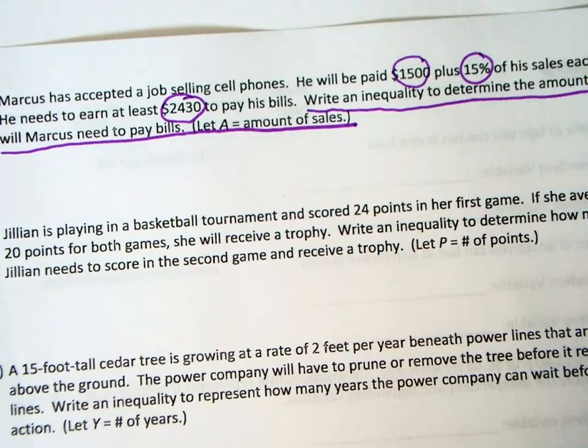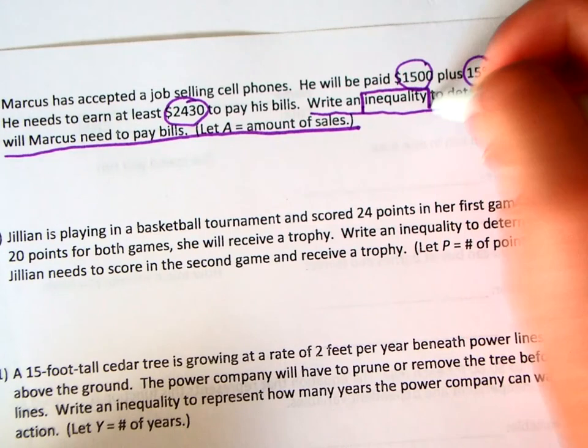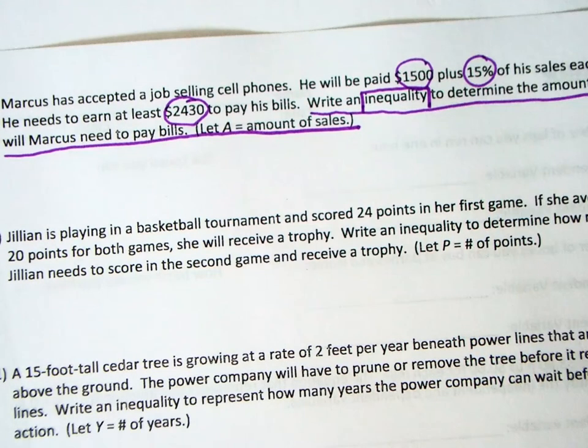I'll give you a hint. Yeah, inequality. It's the third word, right? And inequality, what makes that different than an equation? What does it have? The alligators. So what is our total that first we need to box in our math words.